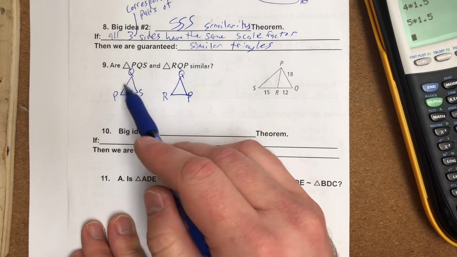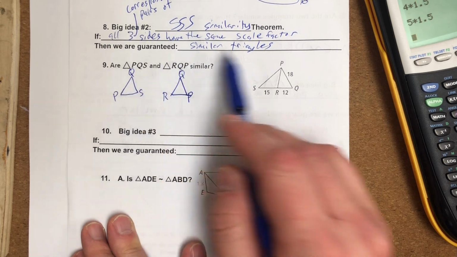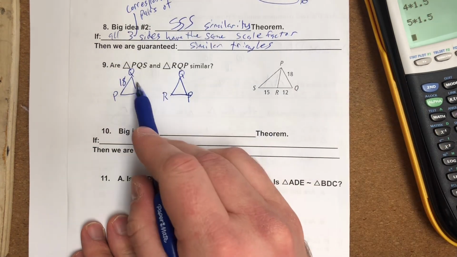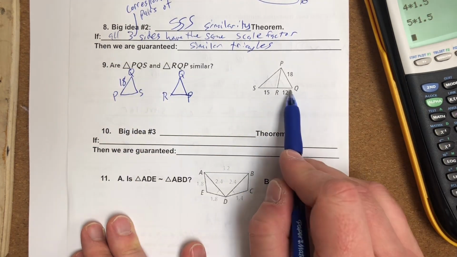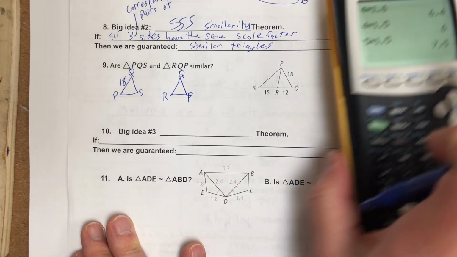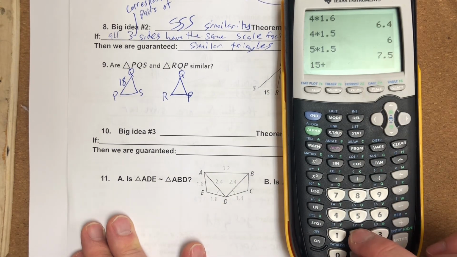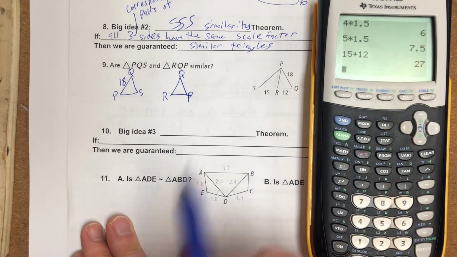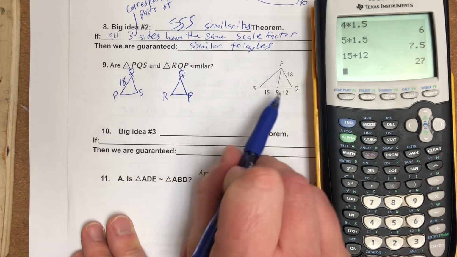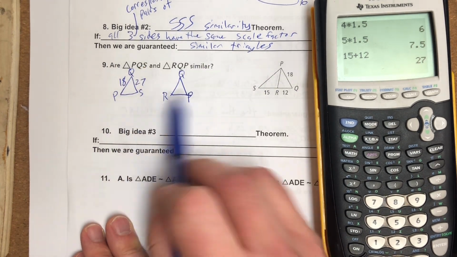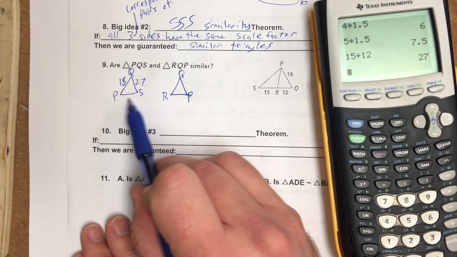And now let's see, from P to Q, what is that? I go over here, P to Q is 18. Q to S is this thing here, that's 15 and 12 together, it's 27. So that's from Q to S. I don't know from P to S, okay.